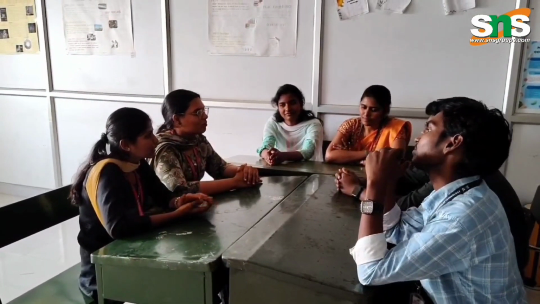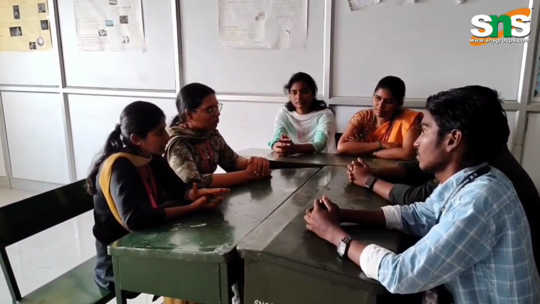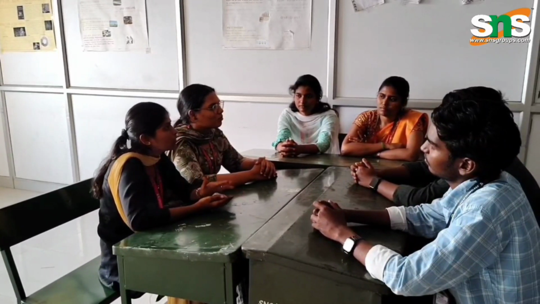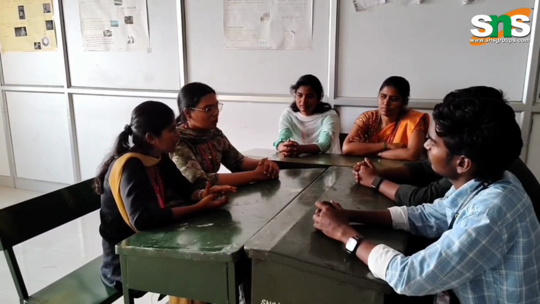After Kokila's point, the second stage is define. After understanding from the user, the second stage is define. In this stage, we define the problem statement from the user observation instead of choosing a general problem statement. So we frame a user-focused problem statement for a wearable device.